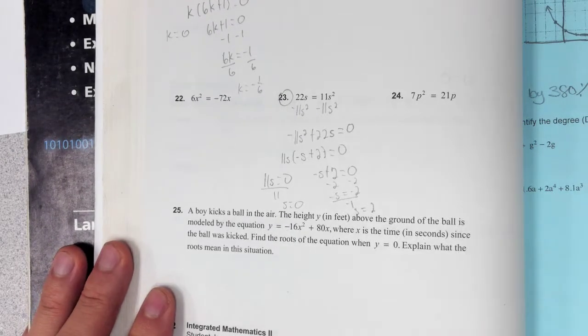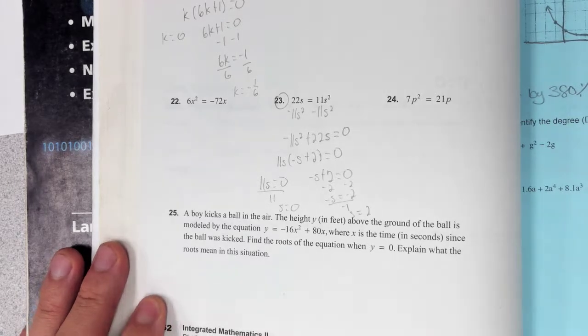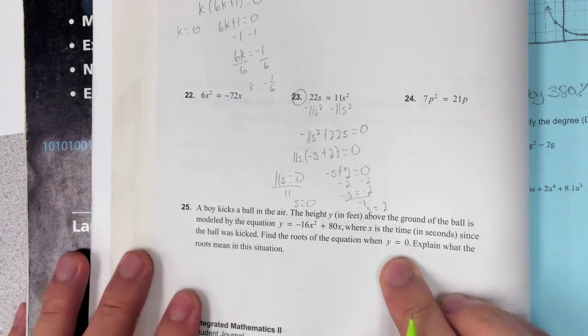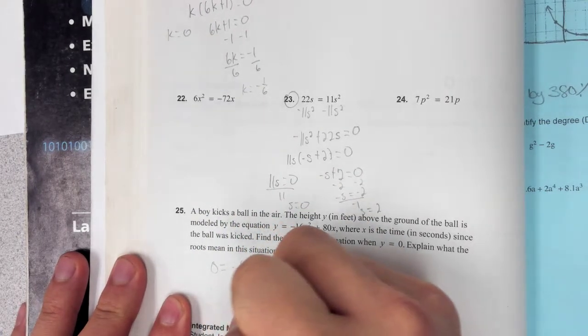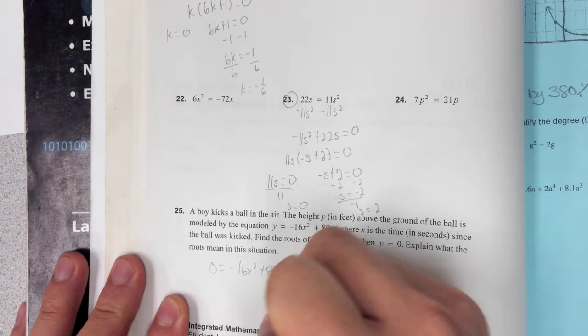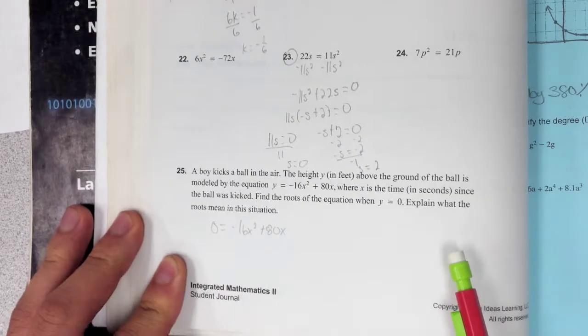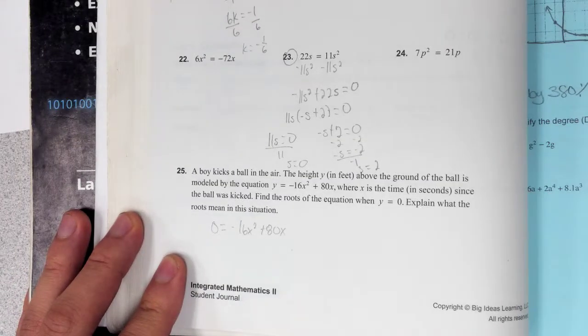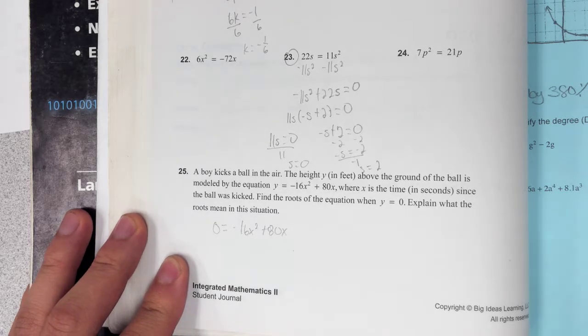Number 25 really is just the height, y in feet above the ground of the ball is modeled by the equation y equals negative 16x squared plus 80x. Find the roots of the equation when y equals 0. Explain what the roots mean. So we will say 0 equals negative 16x squared plus 80x. So x is the time in seconds since the ball was kicked. So if you work this out, after you factor it, you will find numbers that x is equal to. And since x represents time, they represent a number of seconds.